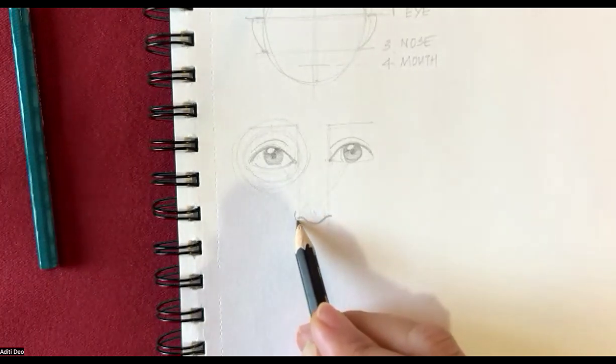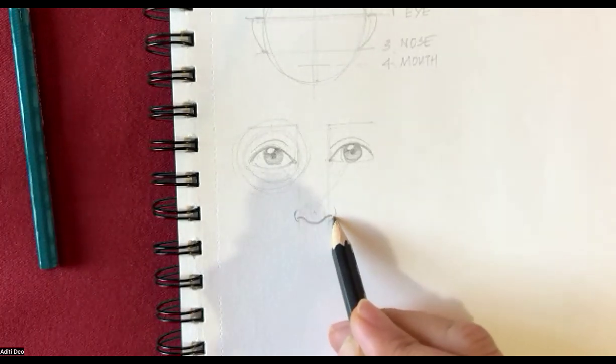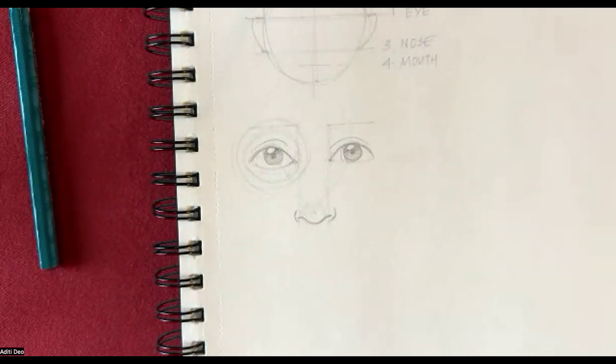With a very gentle nostril on the side. My eyes have become too big for this nose. My nose could have become longer and bigger. And they're too close also, but it's okay. This is all abstract.